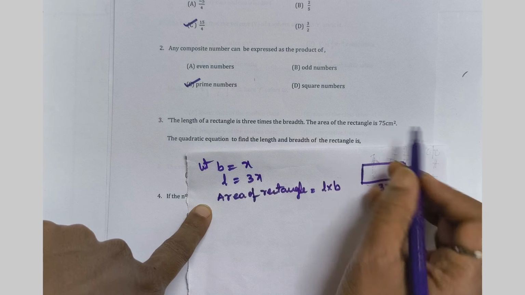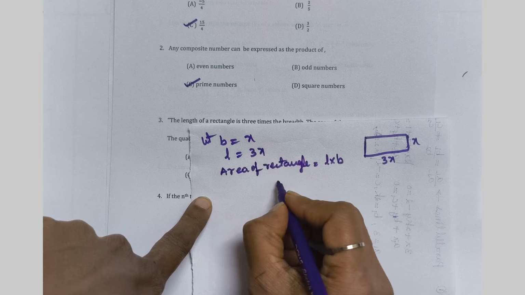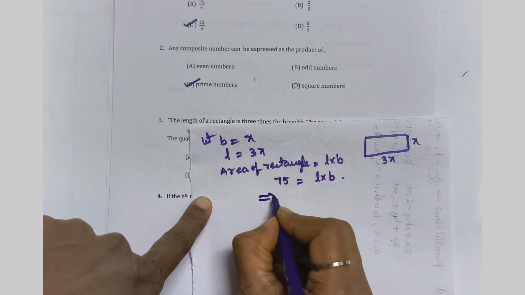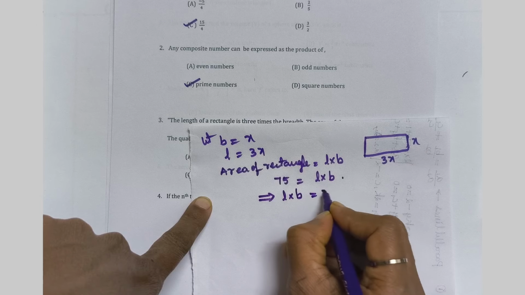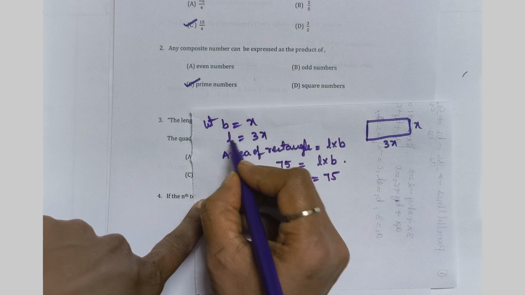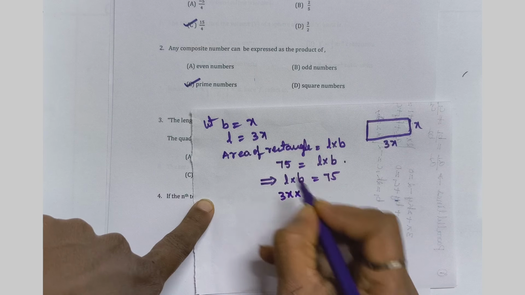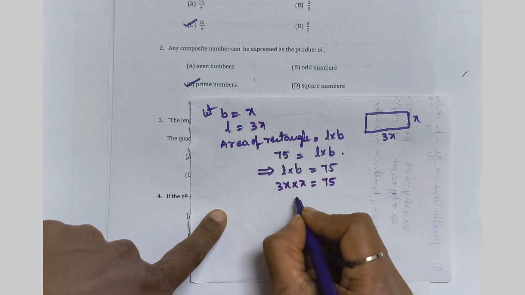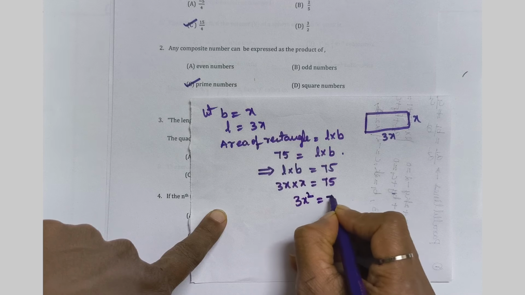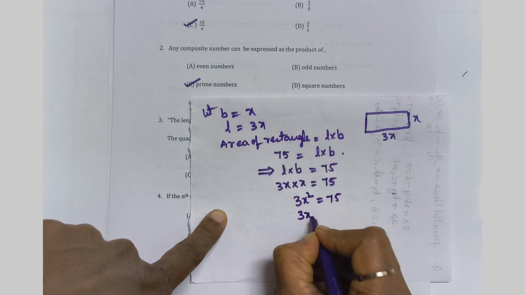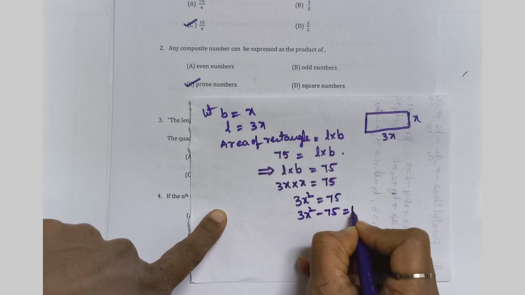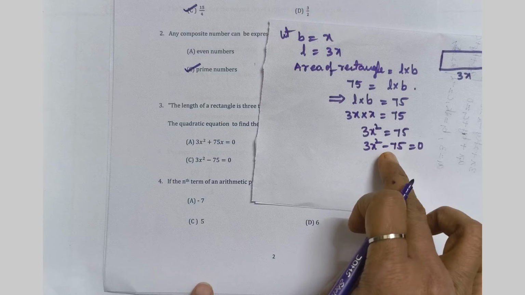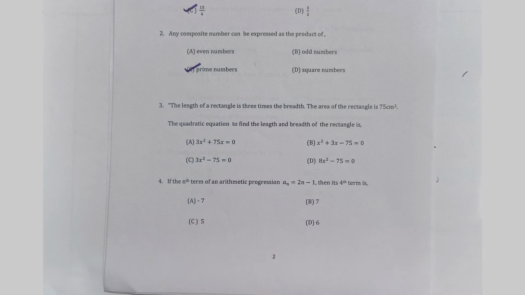The area of the rectangle is given. How much is given? 75. So L into B is equal to 75. L we take as 3x, into breadth x, is equal to 75. 3x into x, 3x square is equal to 75. Take this to this side: 3x square minus 75 is equal to 0. See here, 3x square minus 75 is equal to 0. Which option is correct?